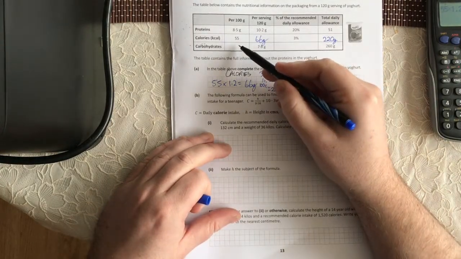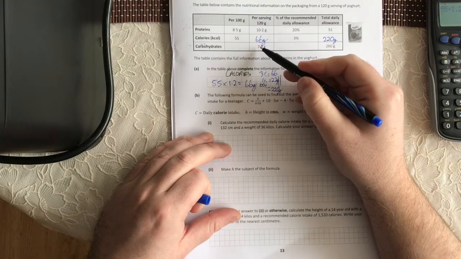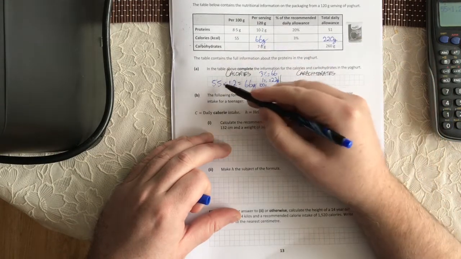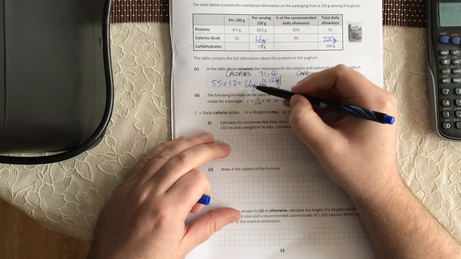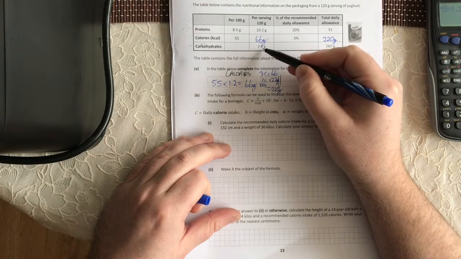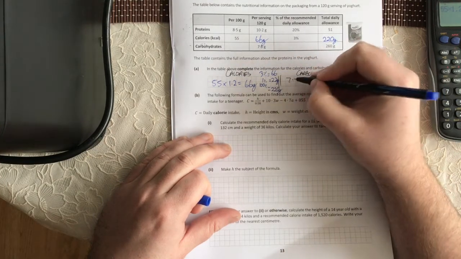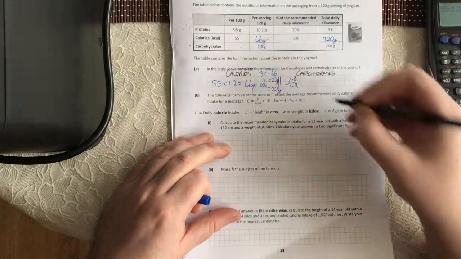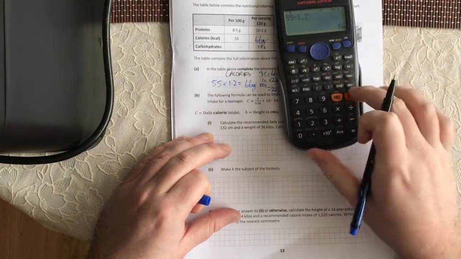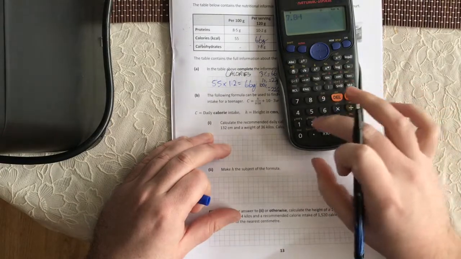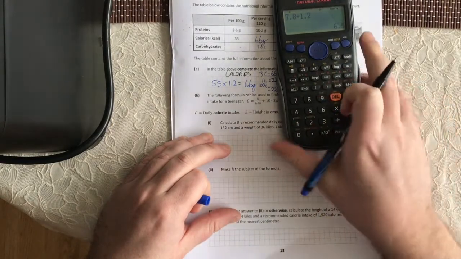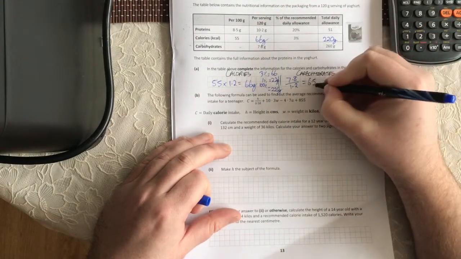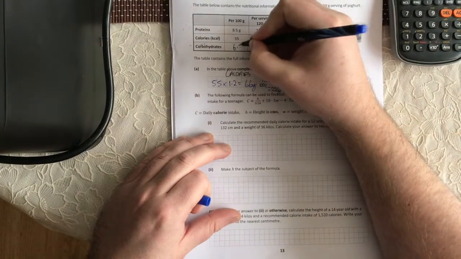As for the carbohydrates, slightly different approach now. We don't know what the 100% is, but we know what the 120% is. All right, so if we had to multiply 55 by 1.2 to get 66, in this case, we're going to divide 7.8 by 1.2 to get the per 100 grams. So 7.8 divided by 1.2 gives me 6.5. So I get 6.5 grams here.